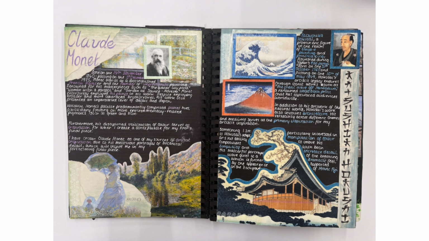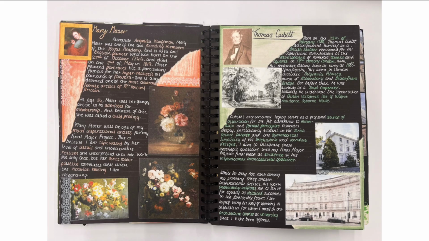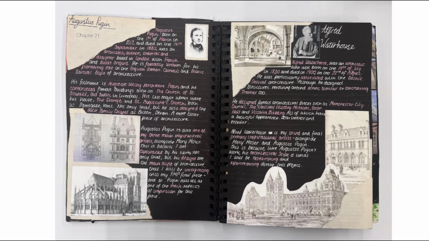Now that the theme research stage is complete, I started researching my 10 inspirational artists. I researched 5 artists that have work about nature and 5 architects that have designed Victorian architecture. For my artists, I included historical figures such as Mary Moser and Alexander Marshall. I chose more historical artists as I love the way they paint compared to more abstract modern art. As someone who focuses on realism, it was only right I researched artists that worked in the same or similar way. Architecture-wise, I included architects such as Alfred Waterhouse and Thomas Cubitt.